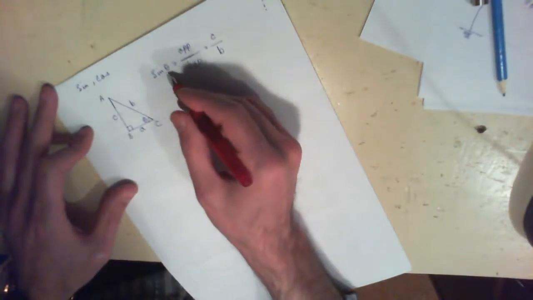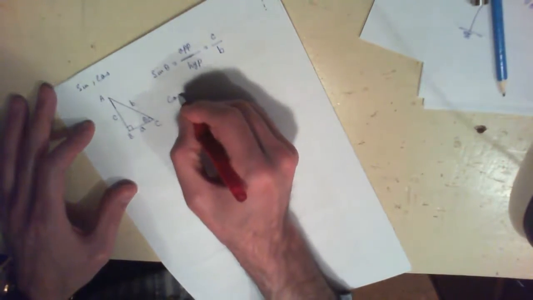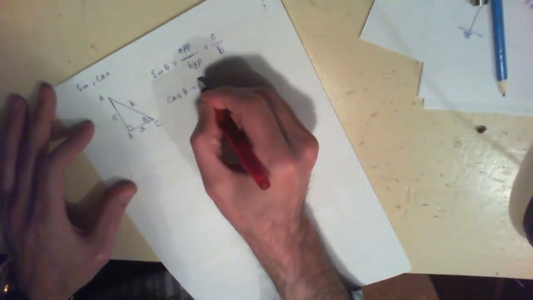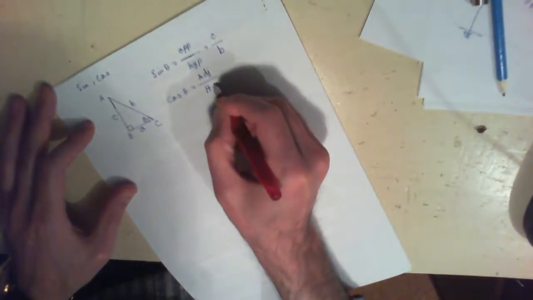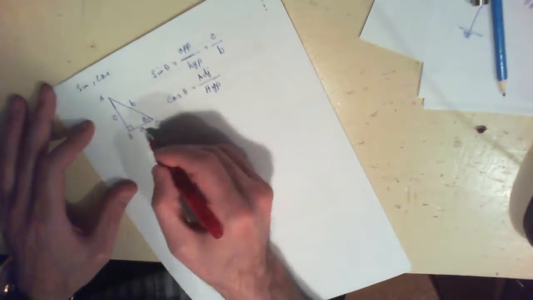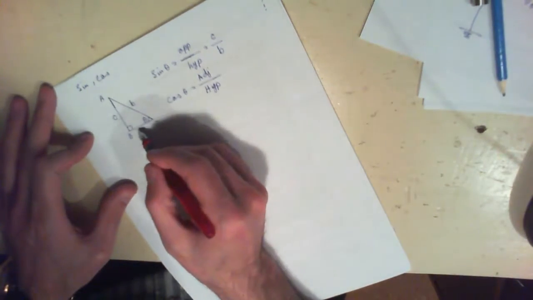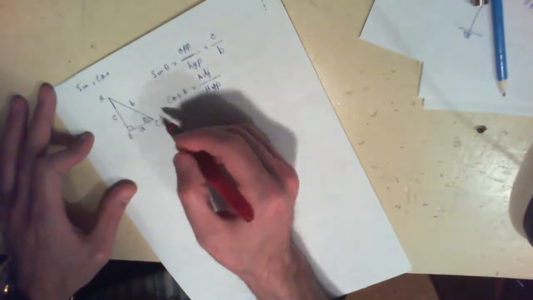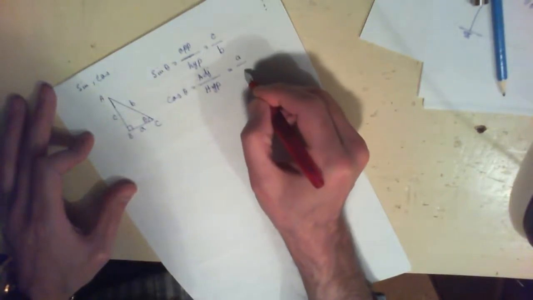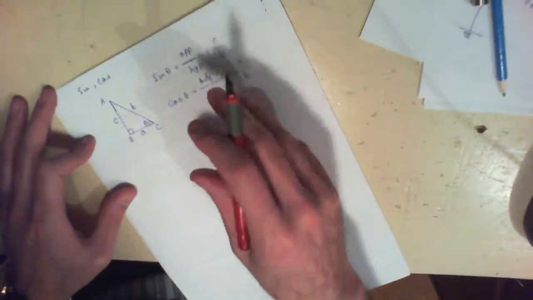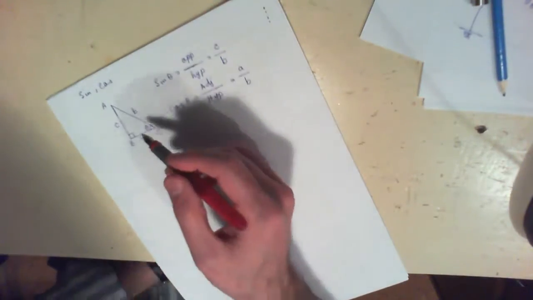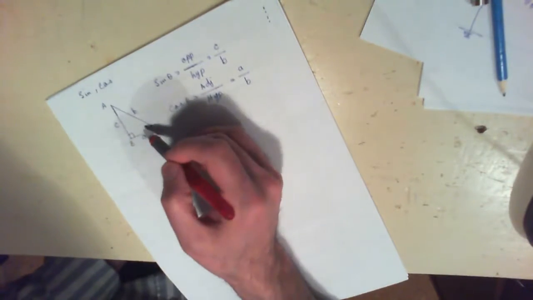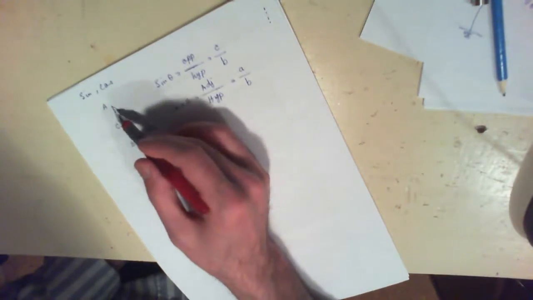Also, the cos of the same angle theta is adjacent by hypotenuse, which is the adjacent side A and the hypotenuse B, so that's A to B. These are two ratios that are going to remain the same no matter how big or small your triangle gets, as long as the angle proportions are kept the same.